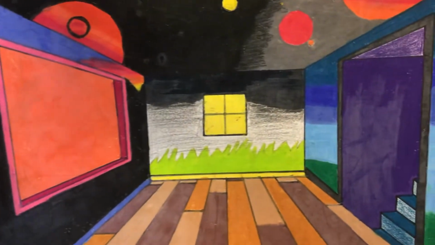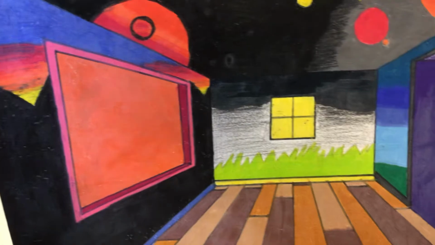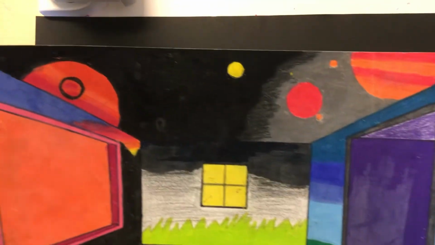then here is one. This is, I didn't show you this one, but it's very similar to a lot of the other ones, just using a lot of really beautiful, bold colors to create your illusions. Outer space there, pretty cool on the ceiling. And then this is one, I haven't finished it yet.